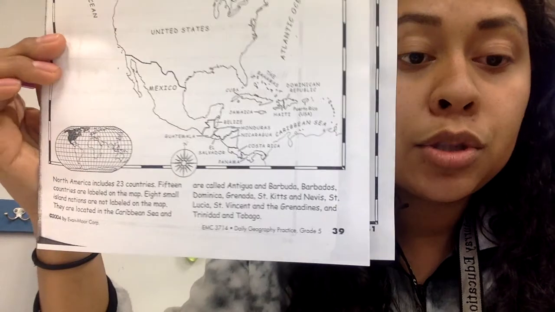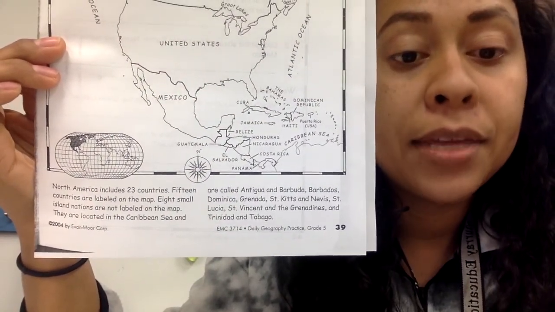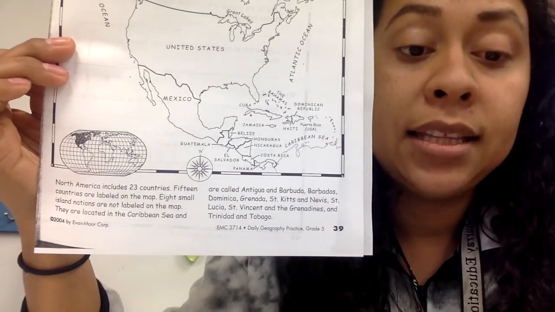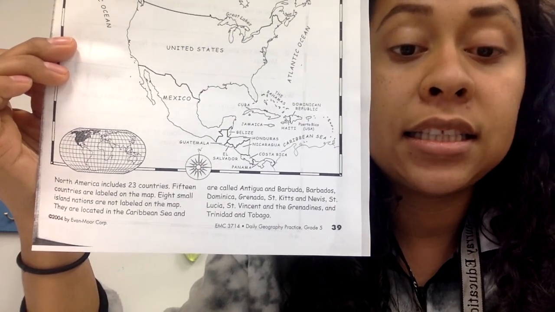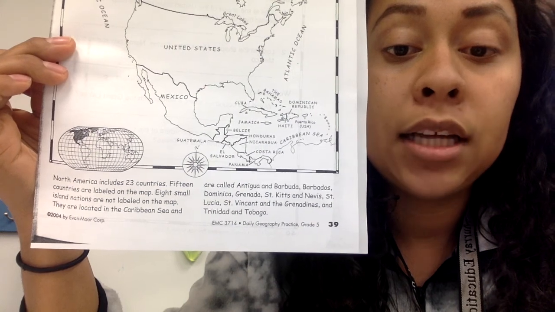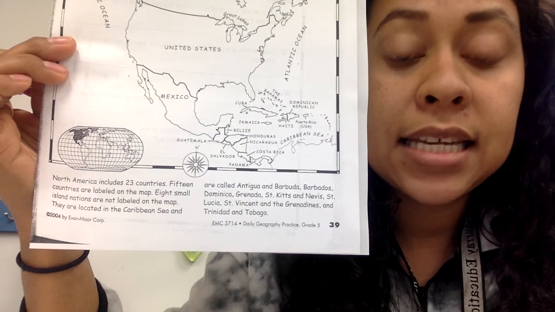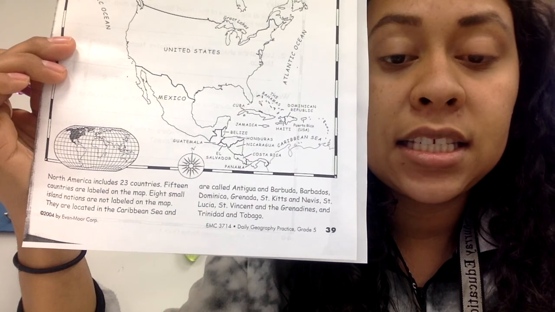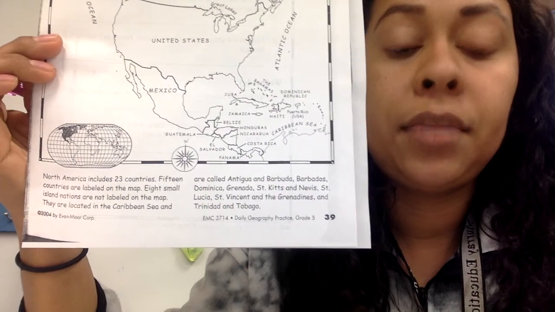Okay, so then down here, let's read. North America includes 23 countries. 15 countries are labeled on the map. 8 small island nations are not labeled on the map. They are located in the Caribbean Sea and are called Antigua and Barbuda, Barbados, Dominica, Grenada, St. Kitts and Nevis, St. Lucia, St. Vincent and the Grenadines, and Trinidad and Tobago. Okay, let's go on to our questions.